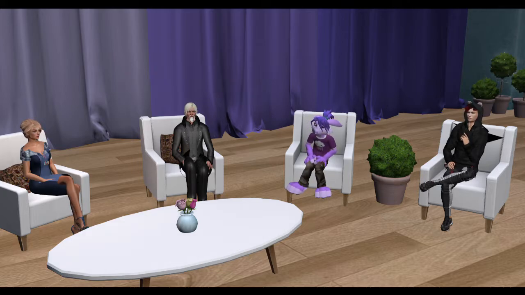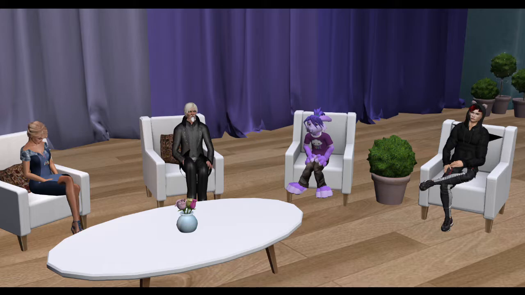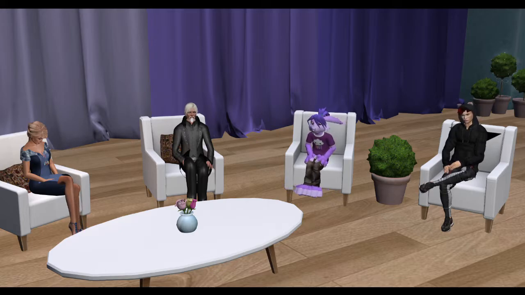We're just improving the interface and making them perform better, and removing the differences between the web versions and the in-viewer versions. We've had a lot of help from the Firestorm team, actually, so that's great.